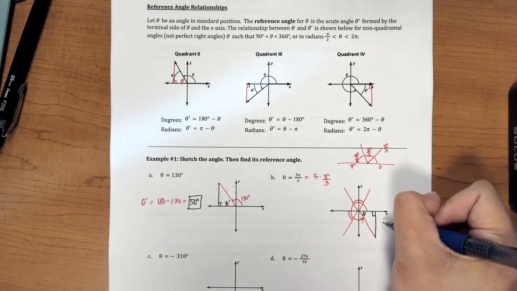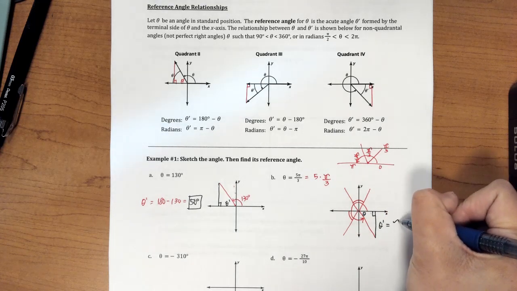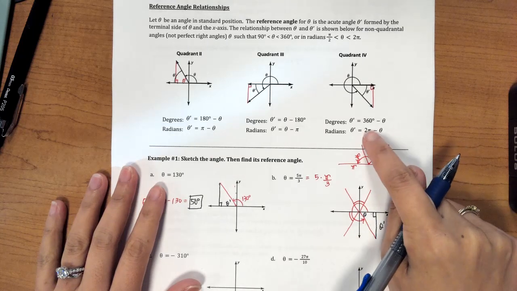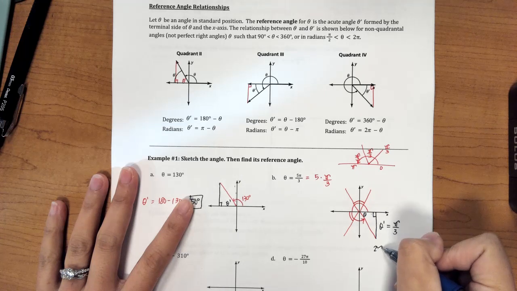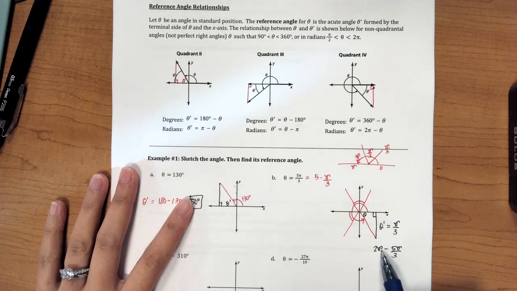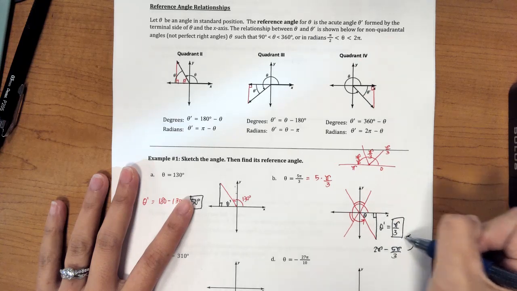So the reference angle of theta is pi over 3. If you're having trouble seeing that, you could memorize that we're in quadrant 4 and we take 2 pi minus theta. So 2 pi minus 5 pi over 3 is 6 pi over 3 minus 5 pi over 3, which gives you pi over 3.